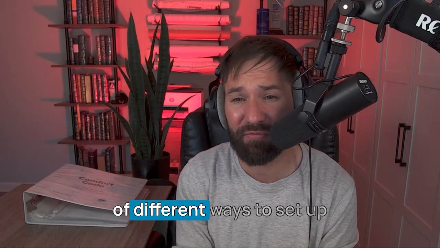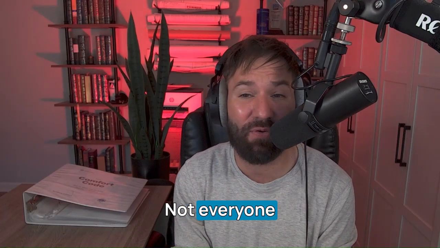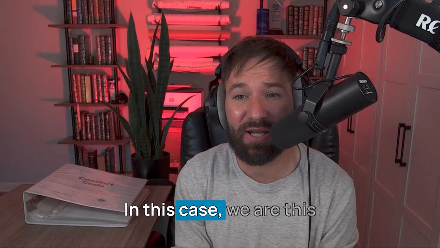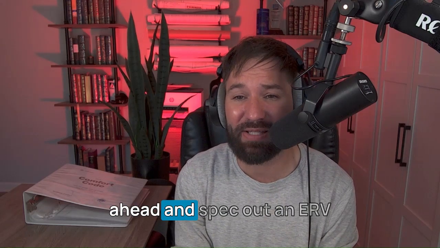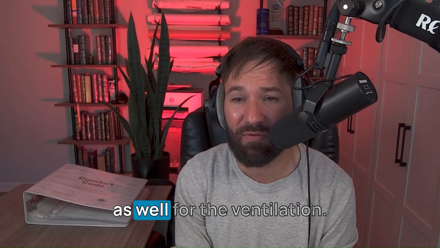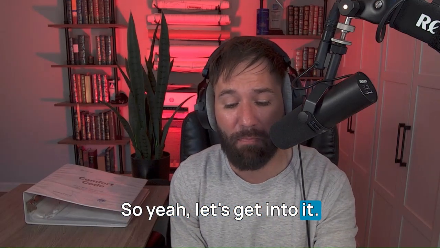I'm going to show you a couple of different ways to set up your infiltration screen, and then we'll go into ventilation. Not everyone uses ventilation. In this case, we are. This builder has asked that we go ahead and spec out an ERV as well for the ventilation, so I'm going to show you how to set that up. So yeah, let's get into it.